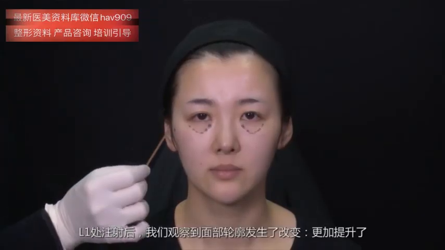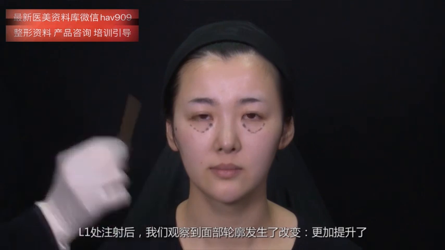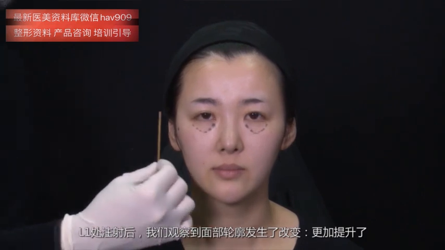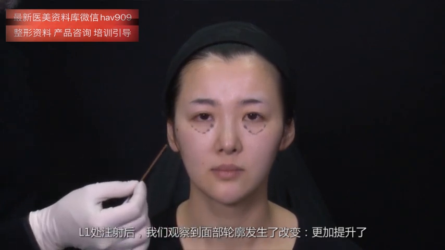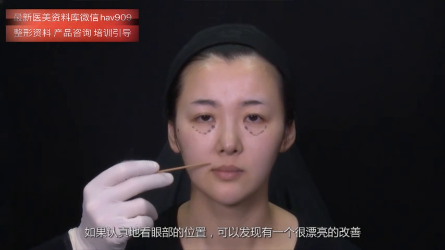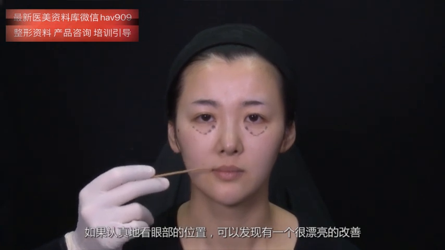So now, after injecting L1, we notice the change in the shape of the face. It gets more lifted. Also observe what happens to the junction, and observe what happened to her eyebrows. If you really look at the position of the eye, we notice a very beautiful improvement.